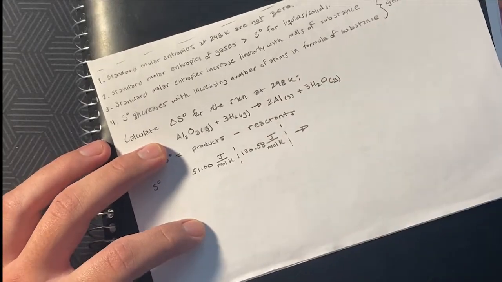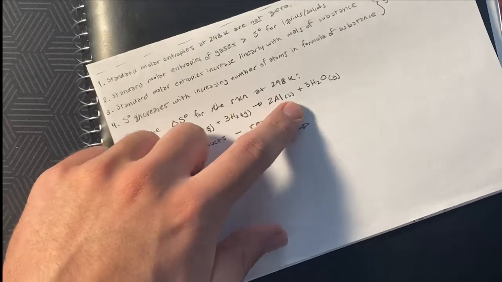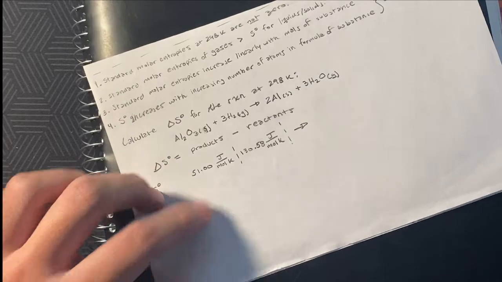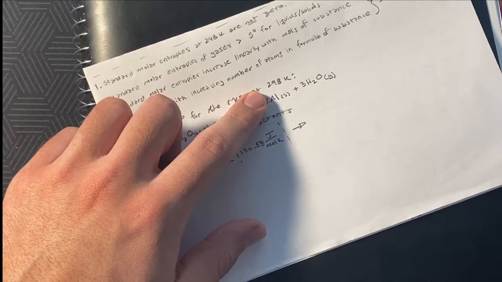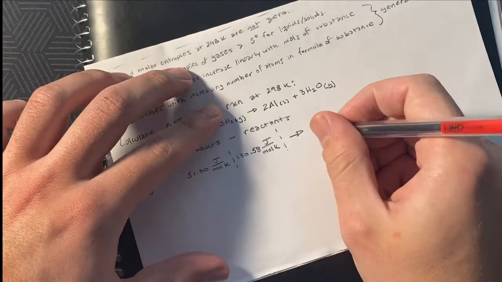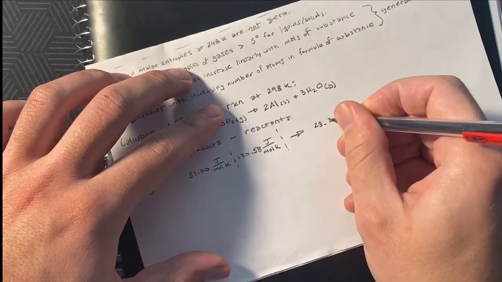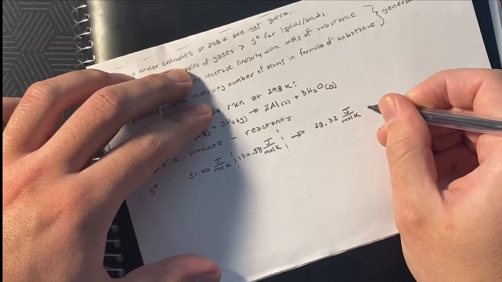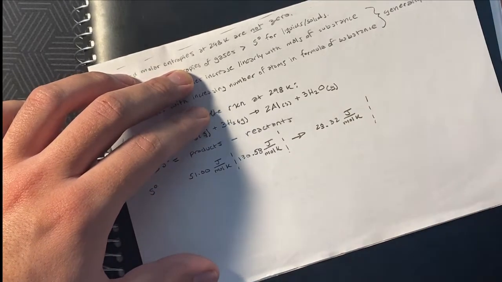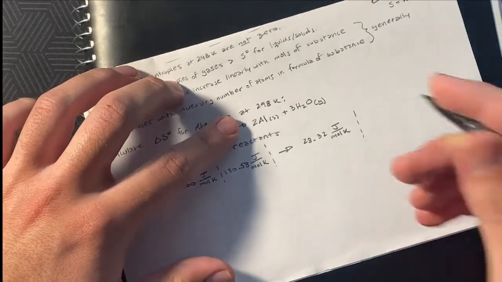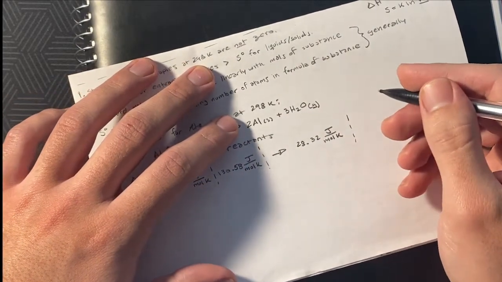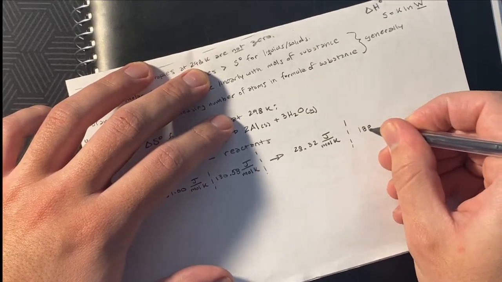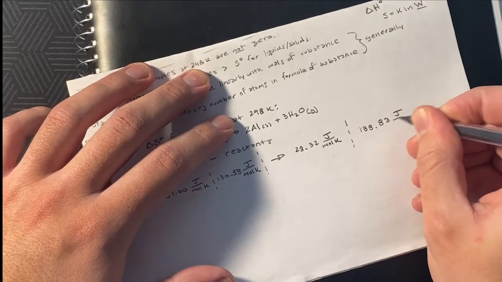And obviously we're also looking at their states, so don't forget to check those. That's going to give us 2 aluminum as a solid, which is 28.32 joules per mole Kelvin. And next we have water vapor. If we look at the state, it's not a liquid, it's a gas. So it's going to be 188.83 joules per mole Kelvin.